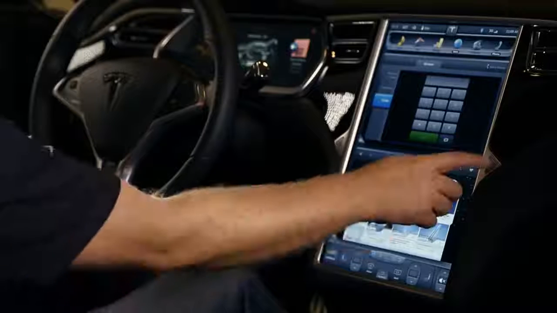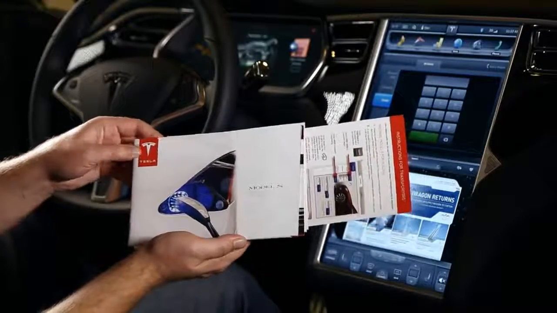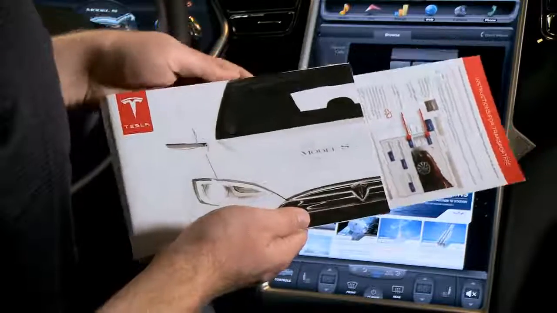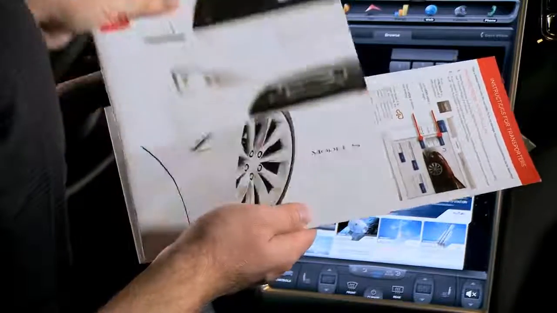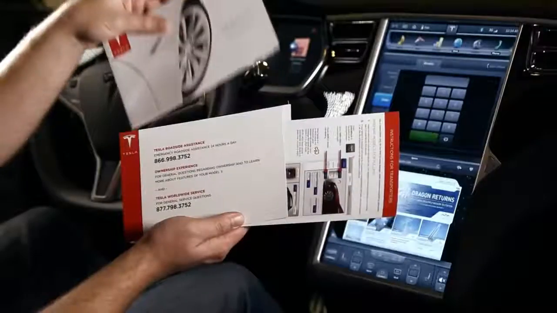Now that we've covered the touchscreen, there's one more thing I want to show you. In the glove box, we have a few items for you. There's a quick guide for owners. This covers a lot of the functionality of the vehicle. Owner safety information. Terms of the new vehicle limited warranty.